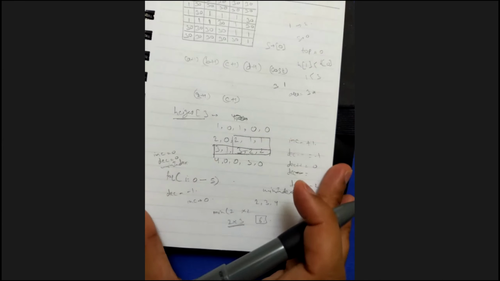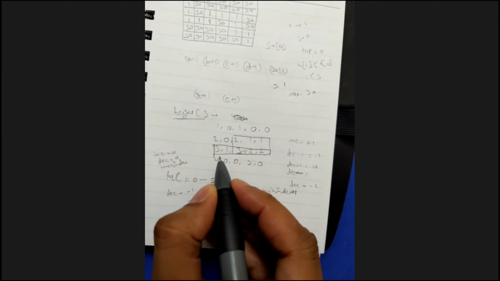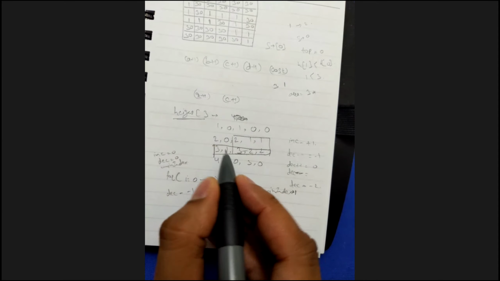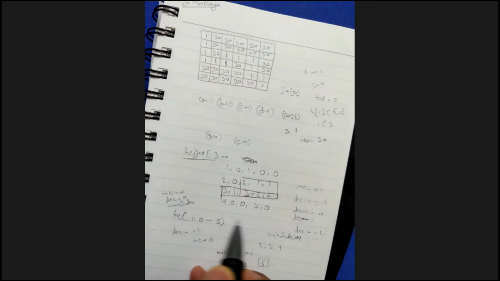So in this condition, let's see if the elements are increasing or decreasing. 3 1 1 3 2.